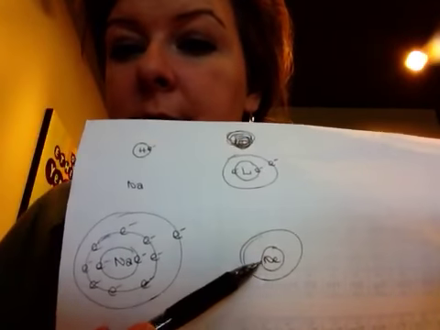Okay, I now want to draw the Bohr model for neon. So I know neon is in the second row of the periodic table. And I know that if it's in the second row, it should have 2 rings around the nucleus. So I have 1, I have 2. So 2 rings.